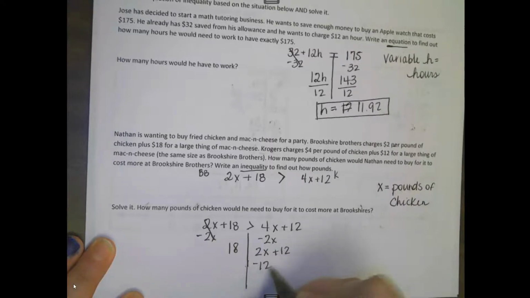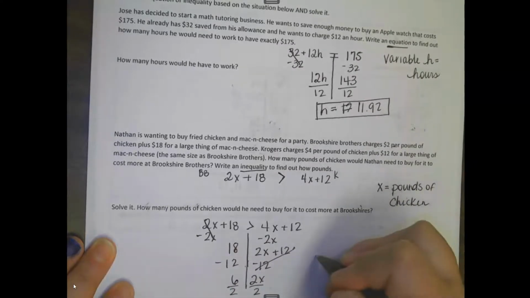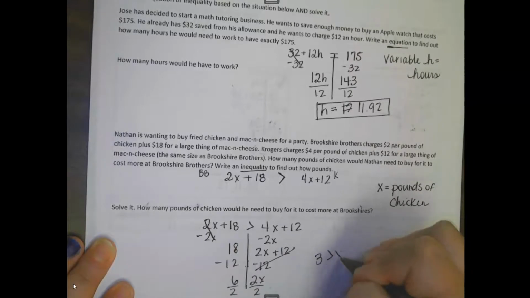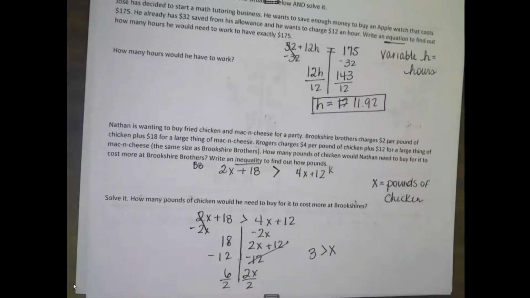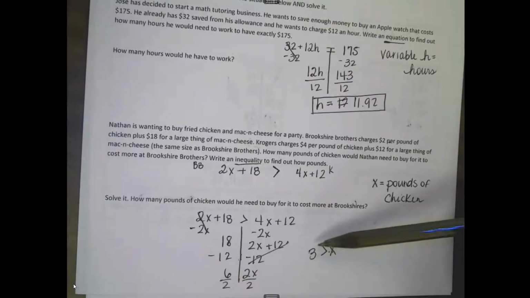Subtract 12 from both sides. Leaves me with 2x and 6. Divide both sides by 2. And I ran out of room because I write too big. And I get that x is less than 3. Okay?